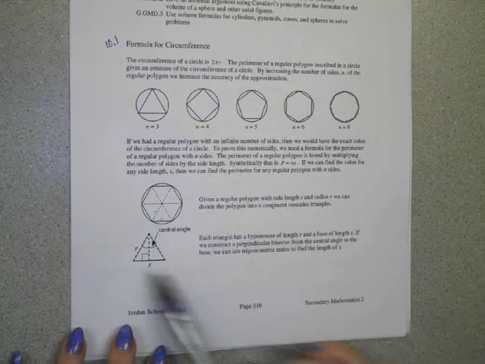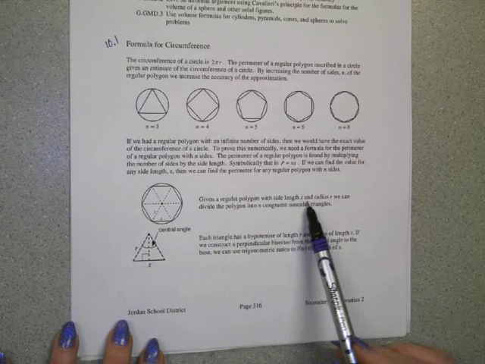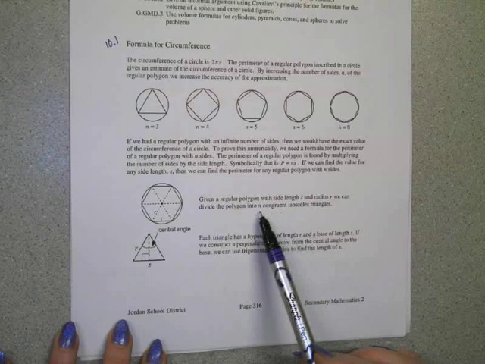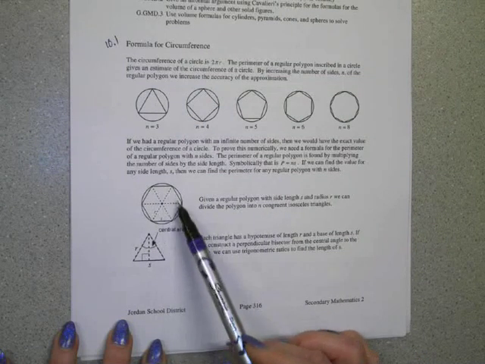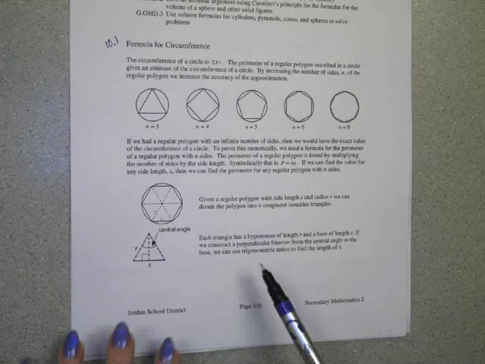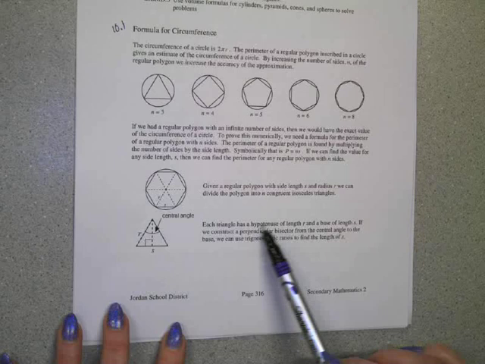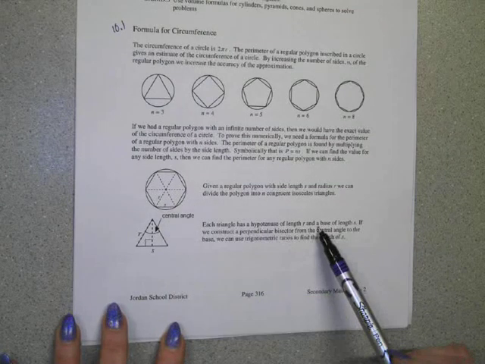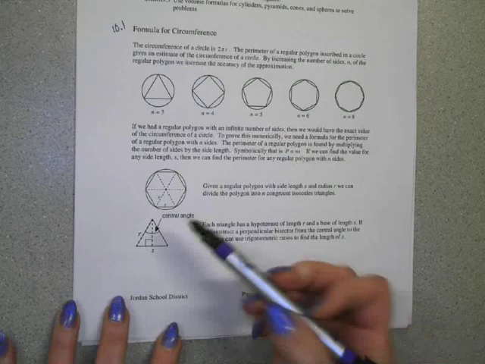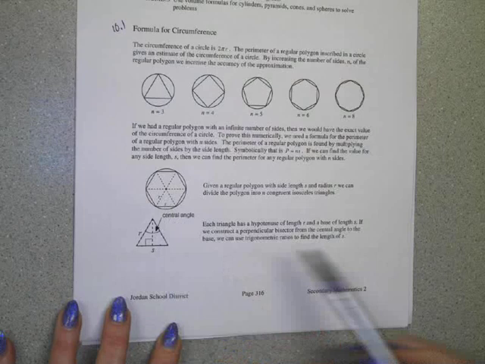So then they kind of give us a hexagon here that says given a regular polygon with sides s and radius r, we can divide it into that many congruent triangles. So if this is a hexagon, then it's going to have 6 triangles. 6 sides will have 6 triangles. And each triangle has a hypotenuse of the radius. This is the hypotenuse of the triangle right here, and a base length of s. So here's the base length here of s, which also is the side length.